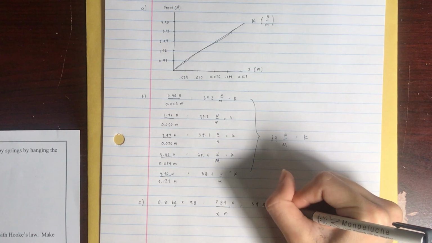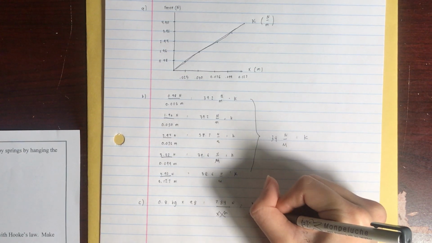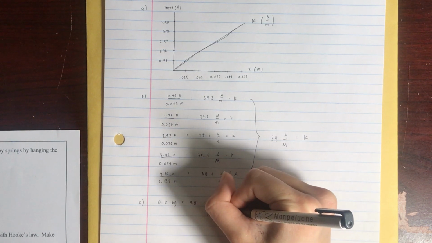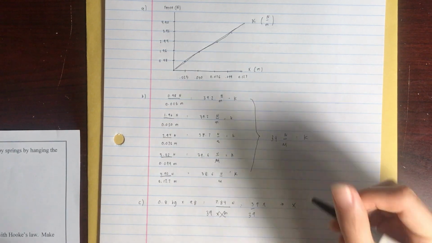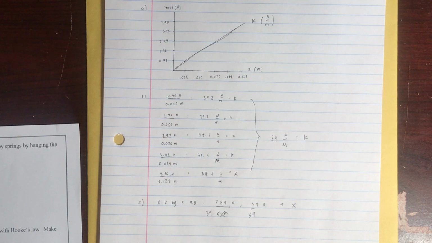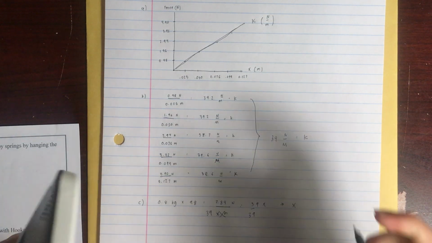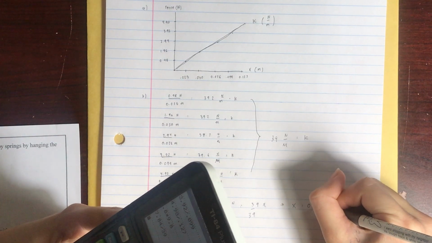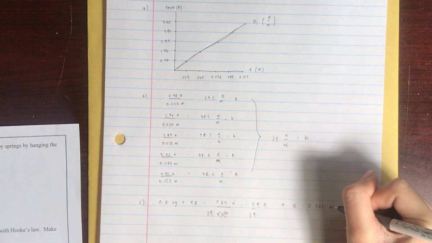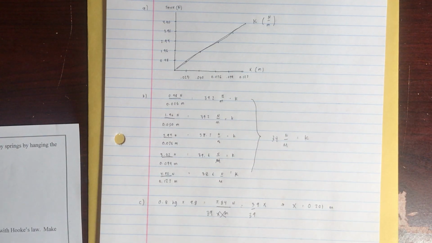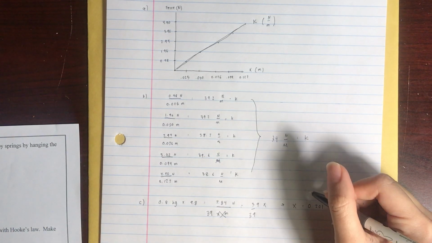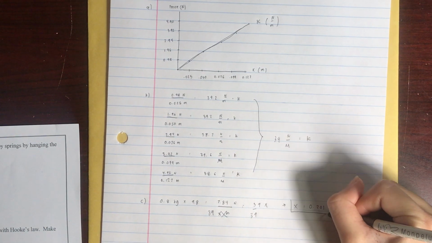We move x to this side and divide both sides by 39. We'll get that x equals 7.84 divided by 39, so x equals 0.201 meters. So with the mass of 0.8 kilograms on the spring, it will extend 0.201 meters from its equilibrium point at 0.